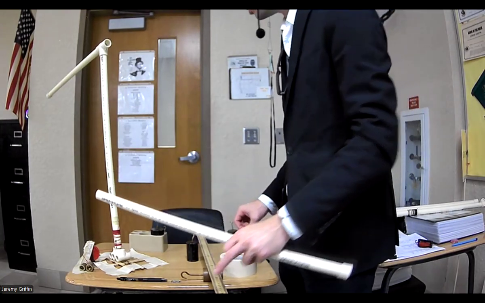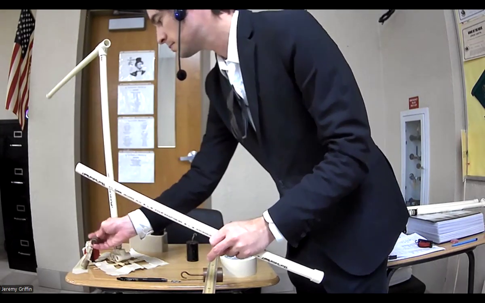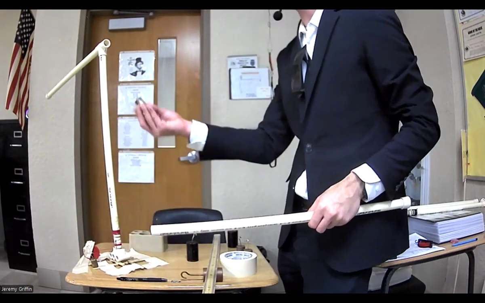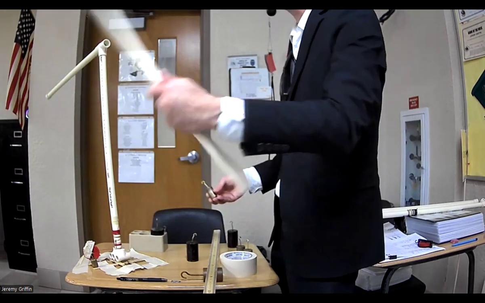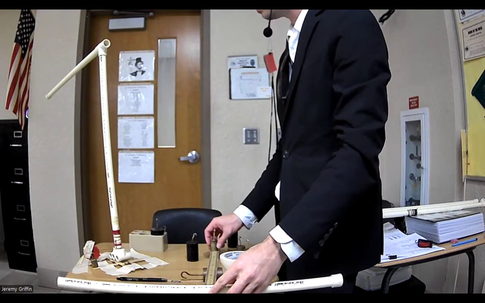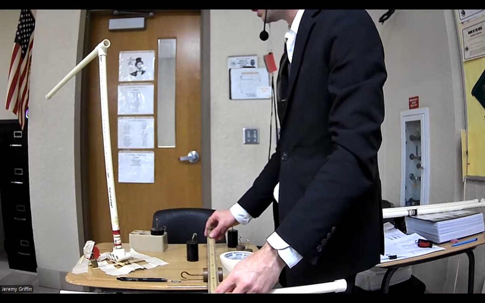I'll take a known mass of 100 grams, a 100-gram lab mass, and I've got this unknown mass over here. They each have a weight. All I need to do is park them on the seesaw and slide them around until they balance. Where's that going to be?